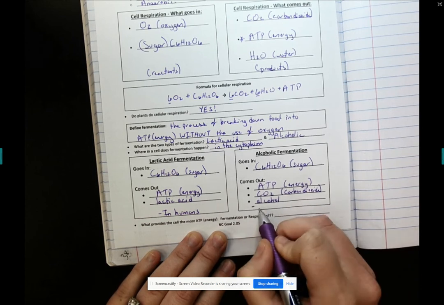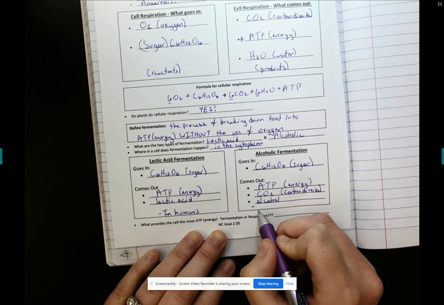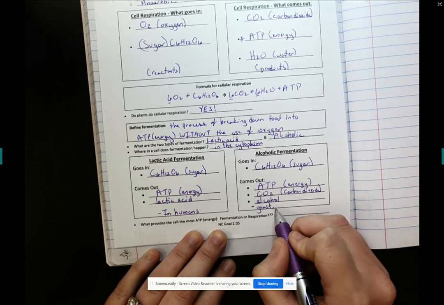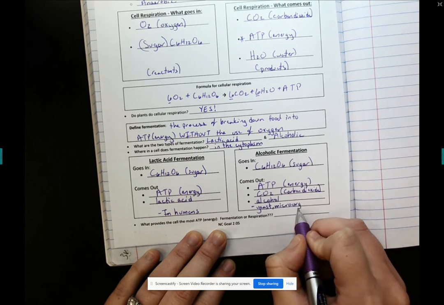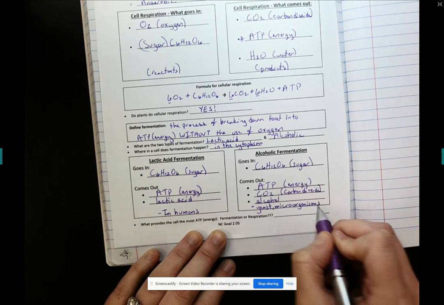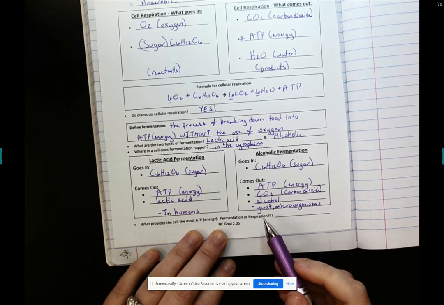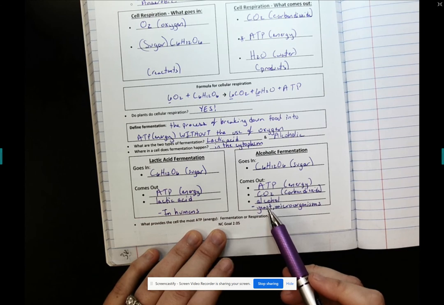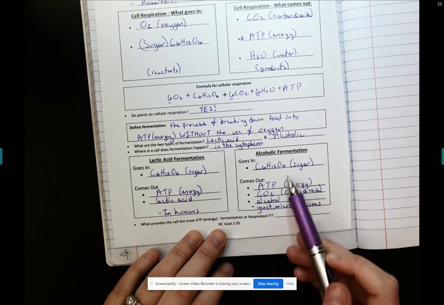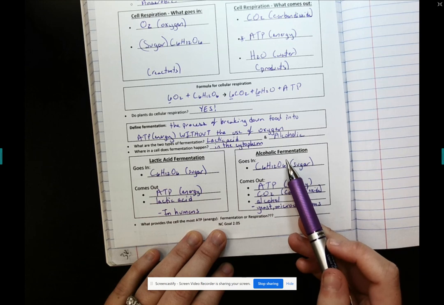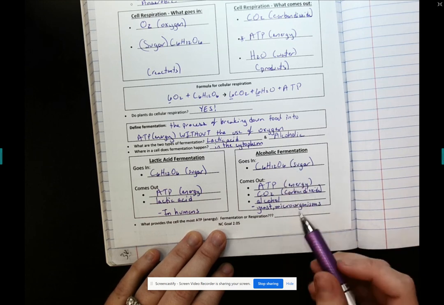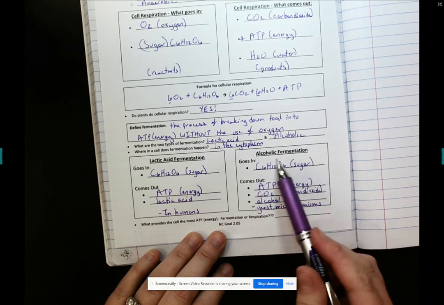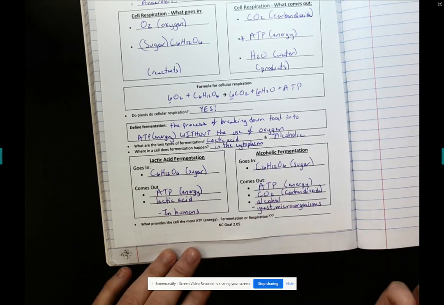This type of fermentation occurs in single celled organisms, things like yeast, microorganisms. We would use yeast to bake bread. Obviously, there's no alcohol in that. We can use yeast to undergo fermentation to make beers or wines or meads. So there are numerous commercial products that take advantage of this alcoholic fermentation.